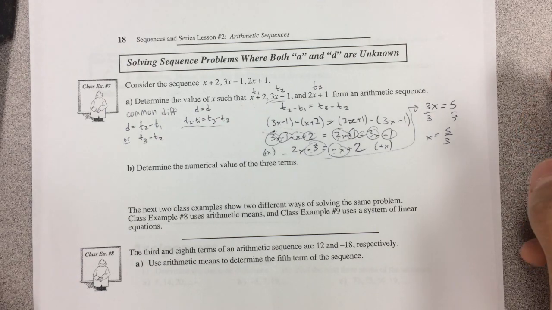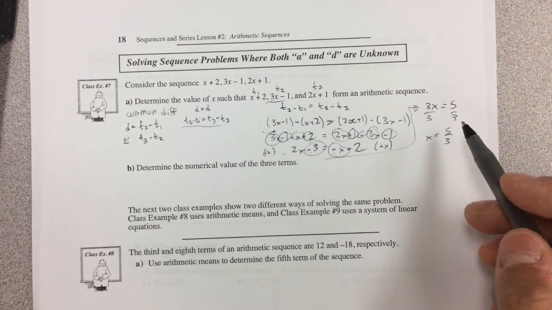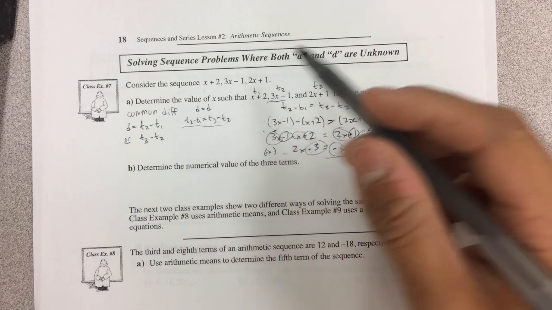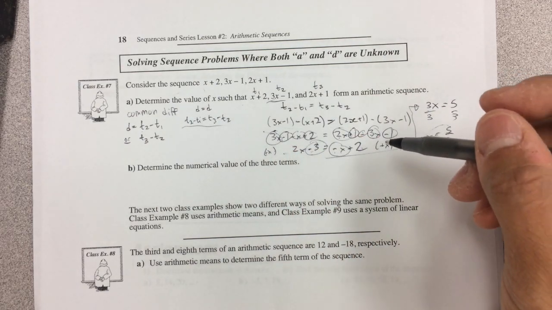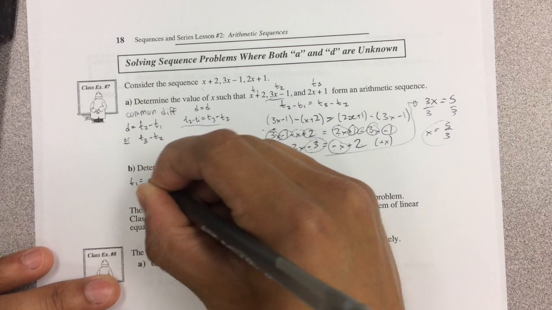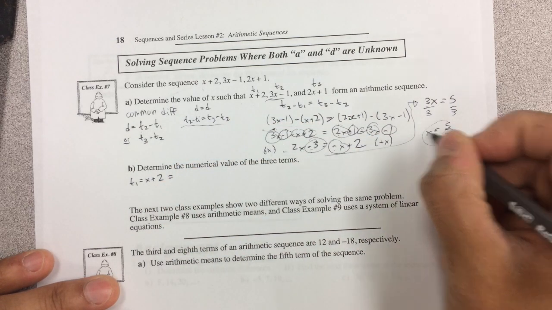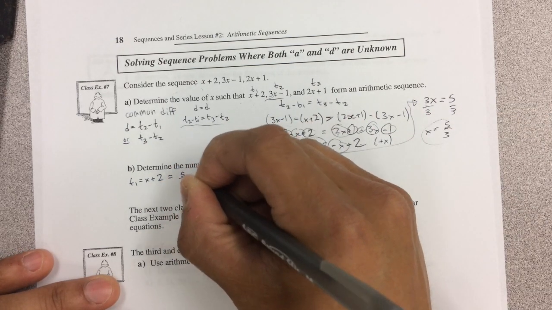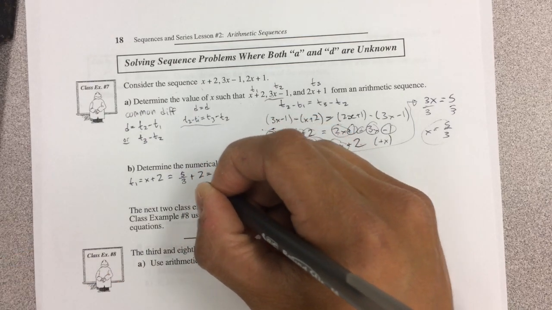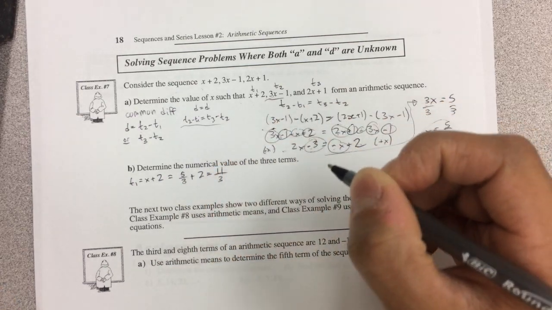So that gives me a value of x. It still doesn't really give me my common difference, but that's fine. It gives me my value of x, which I can plug into these three terms to find out what their numerical values are. So my first term, term 1, was x plus 2. And if x equals 5/3, then that's 5/3 plus 2, which is equal to 11 over 3.